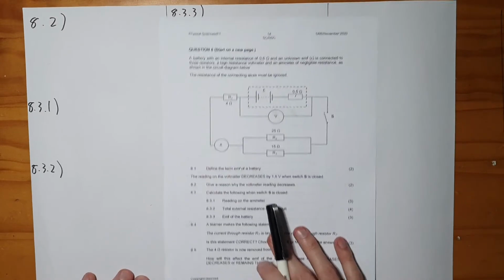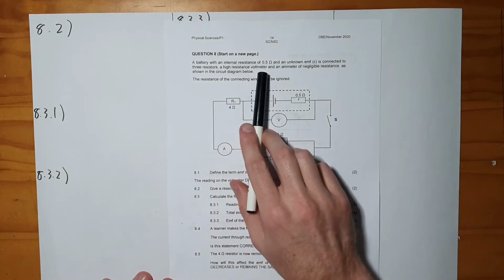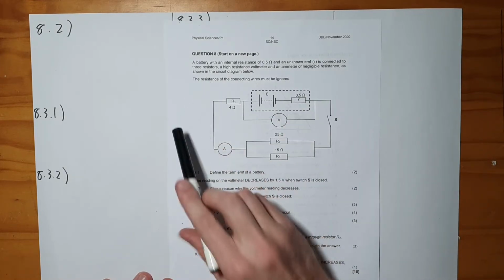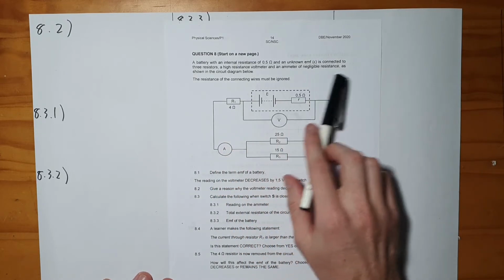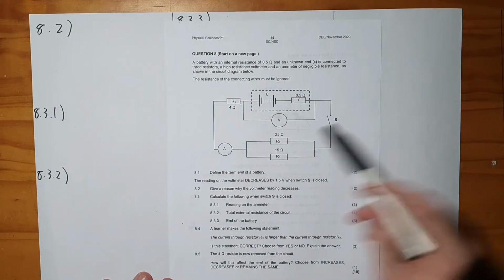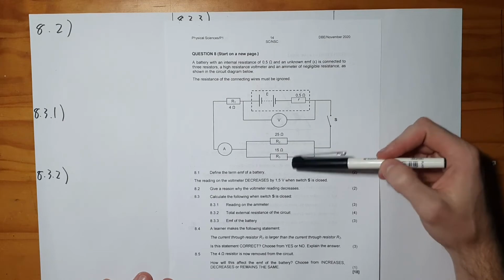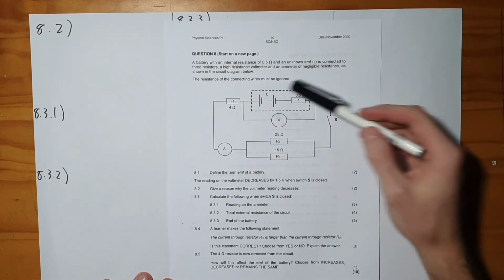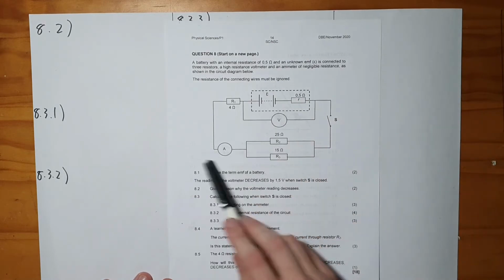Okay, so question 8 is dealing with circuits. They say here that a battery with an internal resistance of 0.5 ohms and an unknown EMF is connected to 3 resistors, a high resistance voltmeter and an ammeter with negligible resistance as shown in the figure down below. So we've got our switch over here, we've got these two resistors in parallel, and then we've got another resistor in series over here, and then they've indicated our battery over here, the voltmeter and an ammeter.